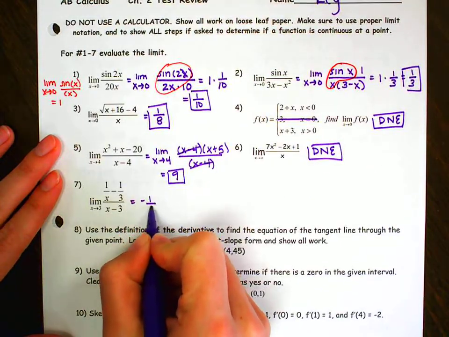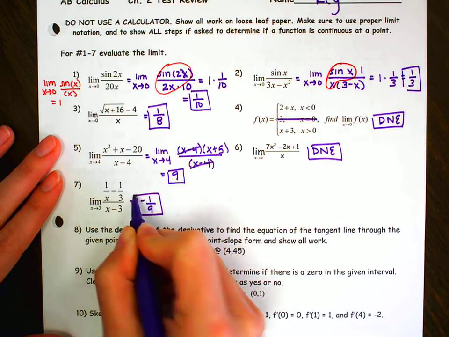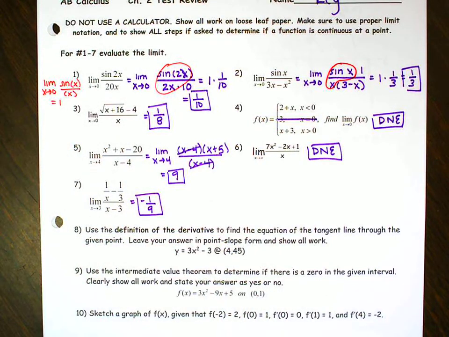Remember, you can pause this video at any time, so if I'm going too fast, you need to write something down, or you need to listen to something again, you can always go back, okay? Let's look at number 8. Use the definition of the derivative, so the limit definition of the derivative, to find the equation of the tangent line through the given point. Leave your answer in point-slope form and show all work. So let's do that.